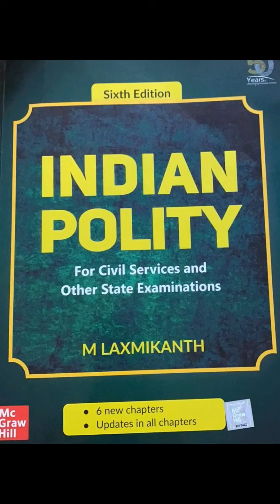Simon Commission. In November 1927 itself, that is 2 years before the schedule, the British government announced the appointment of a 7-member statutory commission under the chairmanship of Sir John Simon to report on the condition of India under its new constitution. All the members of the commission were British and hence all parties boycotted the commission.